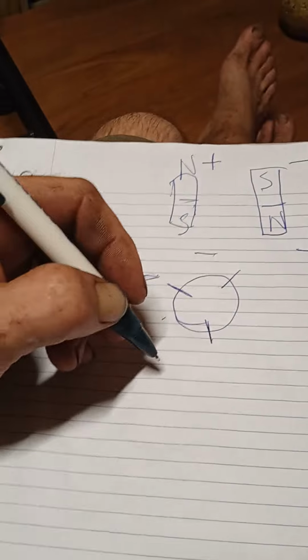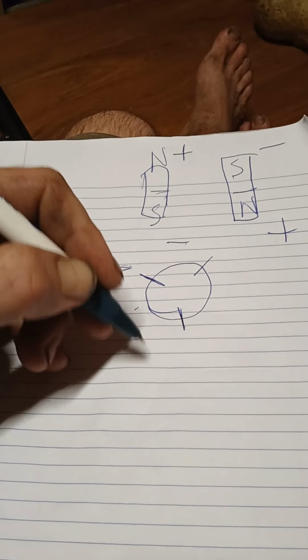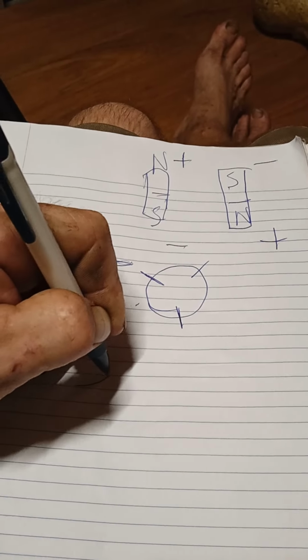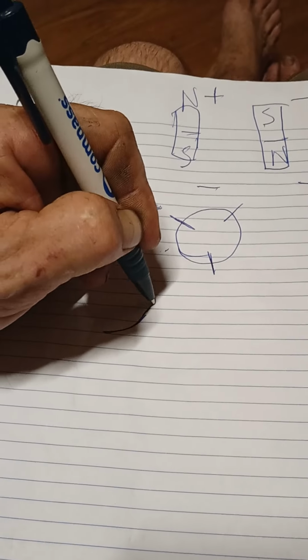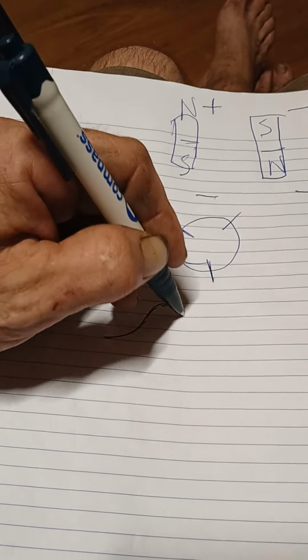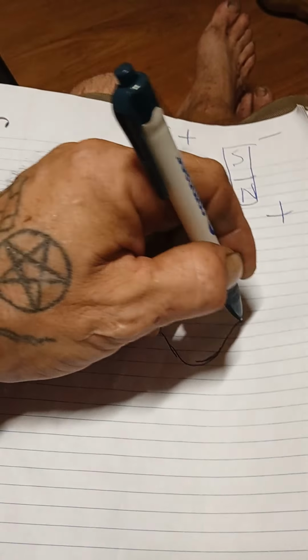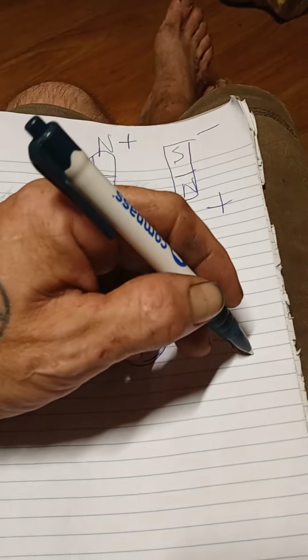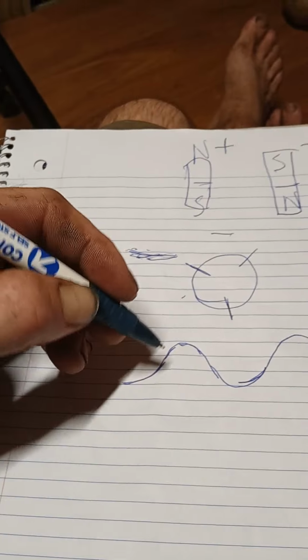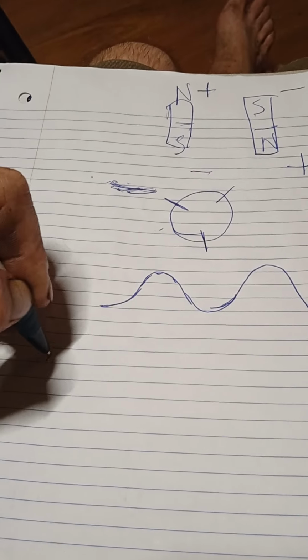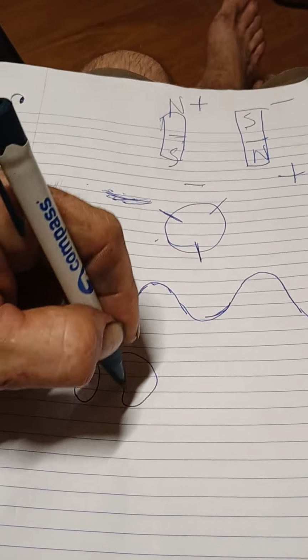So when it's in motion, because it's alternating, one phase makes this sine wave, which is a serpentine pattern. And this is just a two-dimensional representation of the actual motion. The actual motion spirals like this.